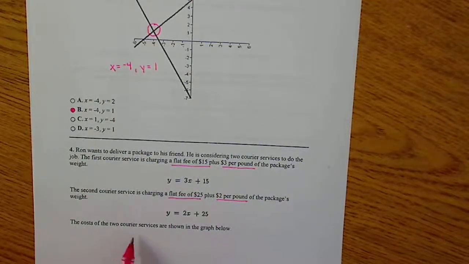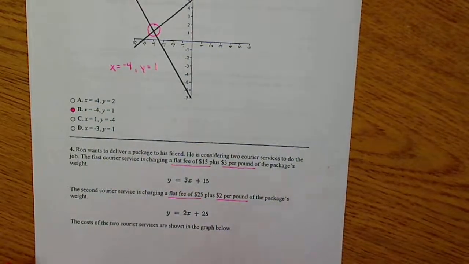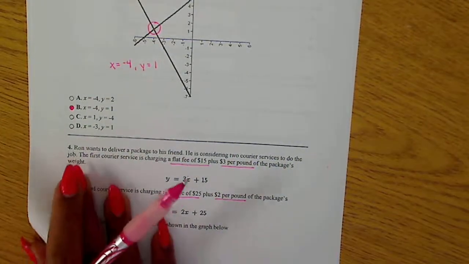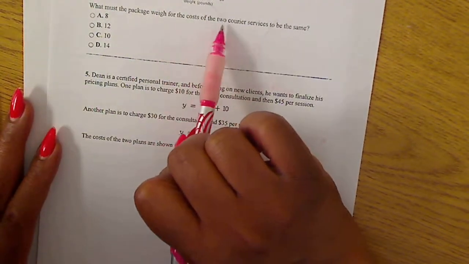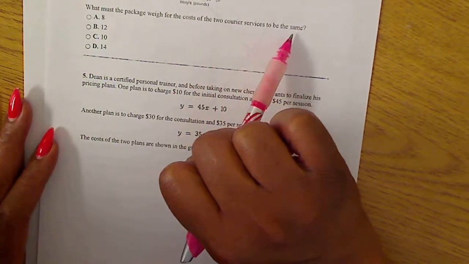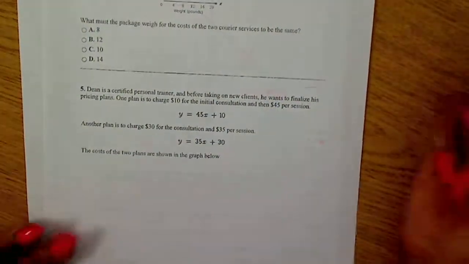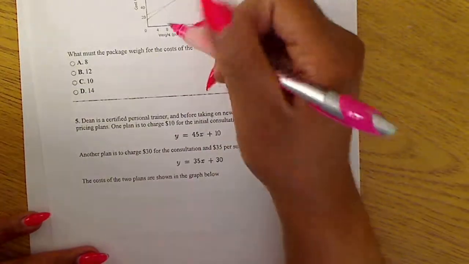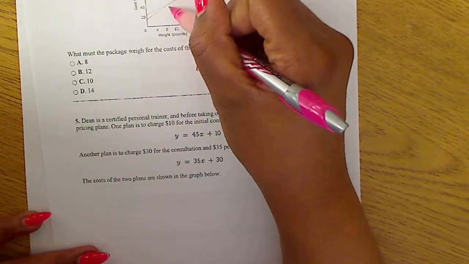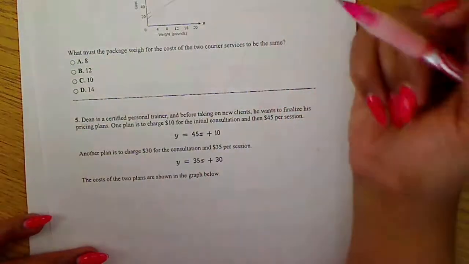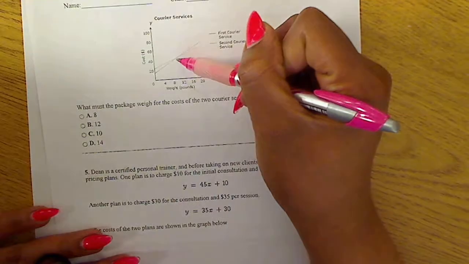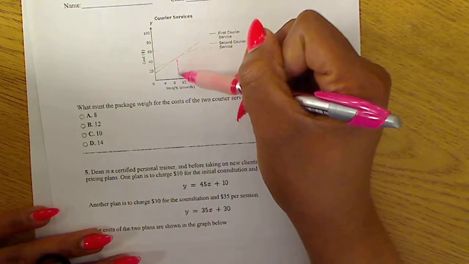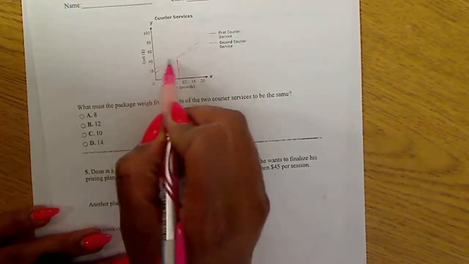The cost of the 2 courier services are shown in the graph below. The graph is actually on the back of the page. What must the package weigh for the cost of the 2 courier services to be the same? So it would be where they intersect, and I know it's kind of difficult to see because of the copy, but if you're doing this on your Chromebook, you'd be able to zoom in.